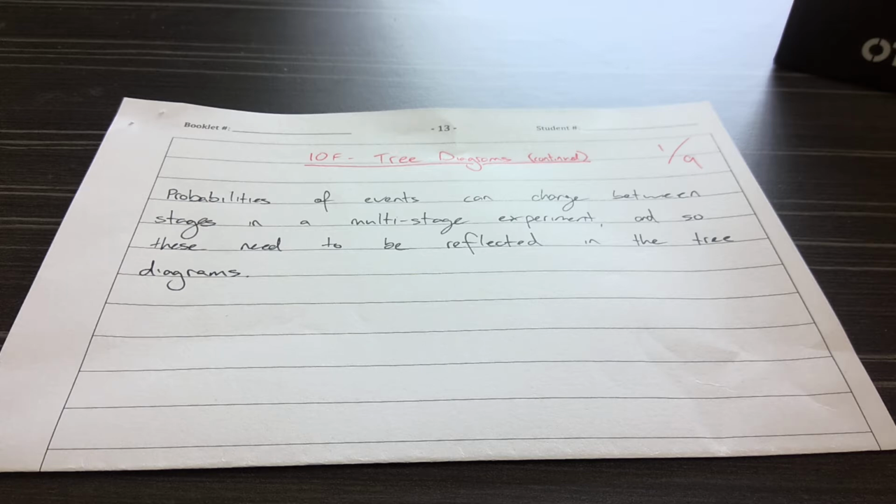So yeah, first of all, we're talking about tree diagrams, and this is kind of like a continuation from, I think it was exercise 10B. And I mentioned back then, the tree diagrams do get a little bit more complicated, and this is what I'm talking about. So probabilities of events can change between stages in a multi-stage experiment, and so these need to be reflected in the tree diagrams.